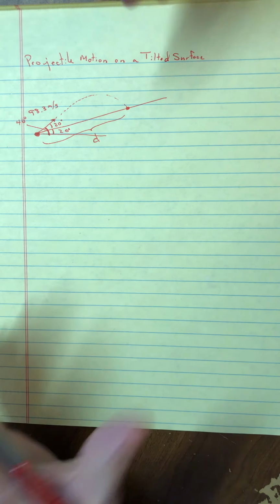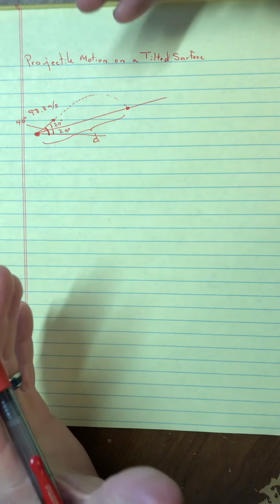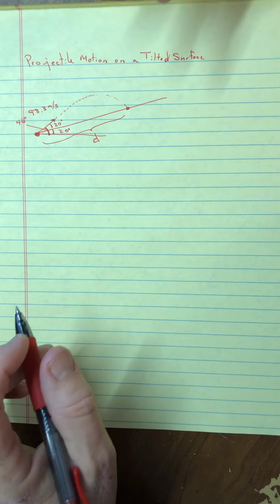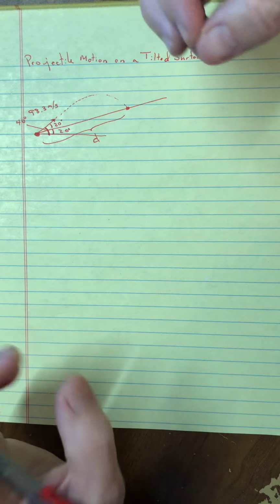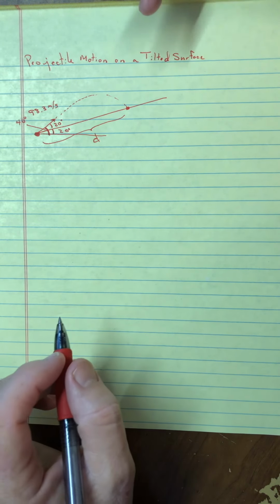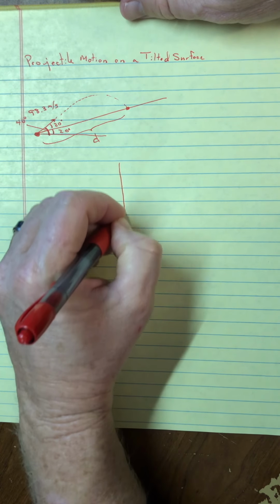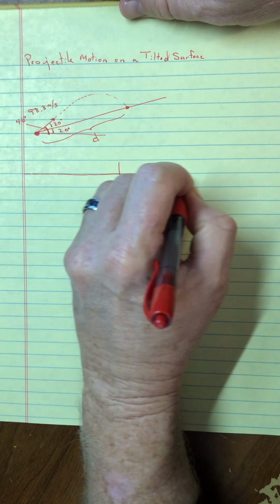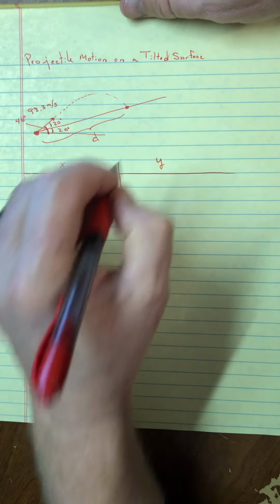You'll want to ask yourself for all these problems at the very beginning, is this a constant acceleration problem? Because if it is, we can use those constant acceleration equations. And this is. And so I can do the equations. The other little hint I like to give you is ask yourself, is this a two-dimensional type of problem? Where then we can do the x-axis and the y-axis.